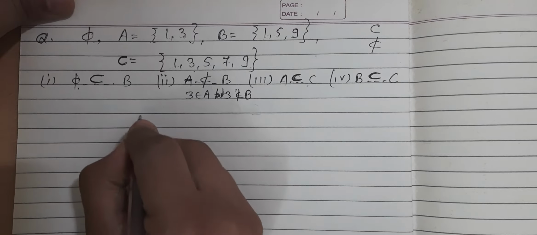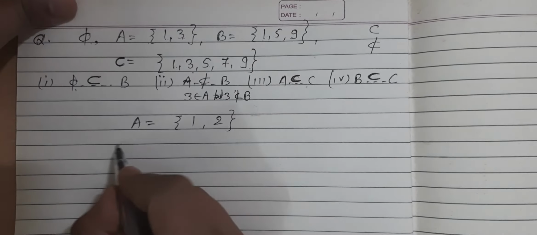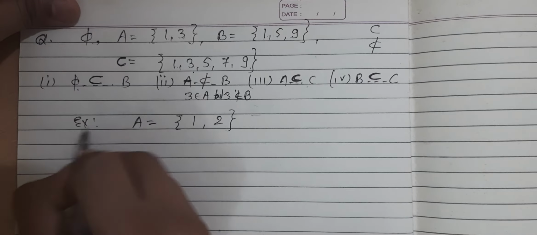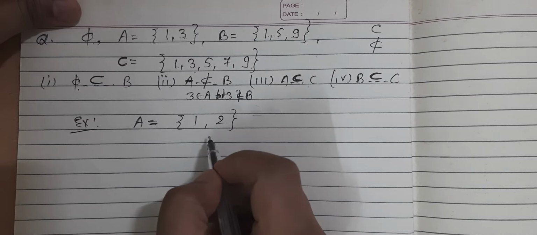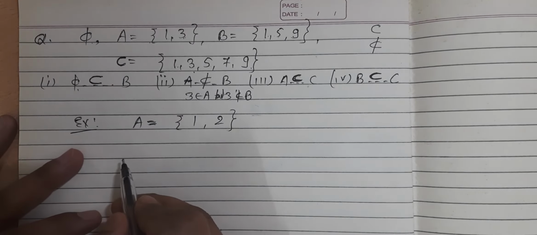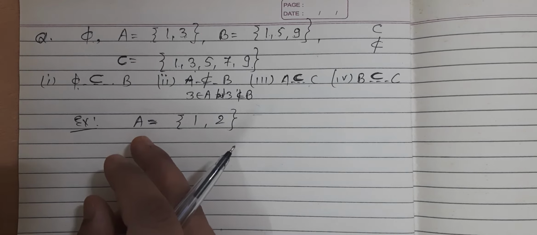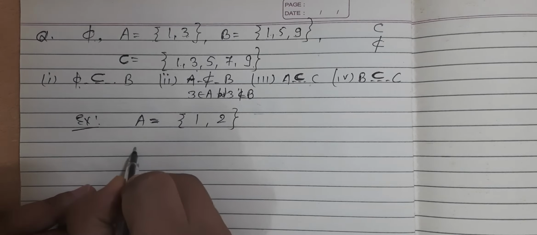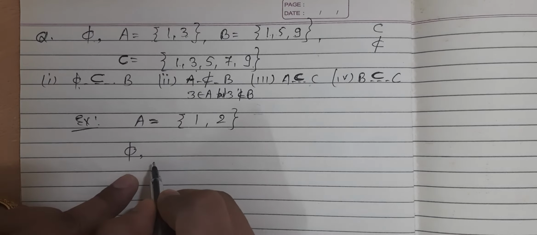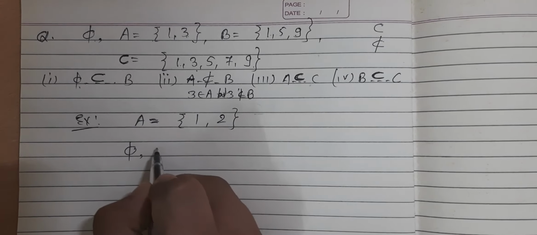Now if a set is given, how do we find its total subsets? How to find subsets of this set A? I am taking one example. Here A is a set whose elements are 1 and 2. Before you find the subsets of set A, you have to keep two important points in mind, which we have already discussed. The first thing: phi is a subset of every set. So in the list of subsets we will include phi, and a set is also a subset of itself, so we will also include this set A.